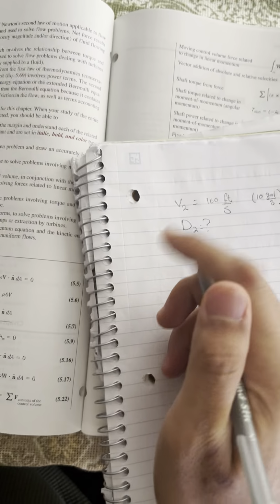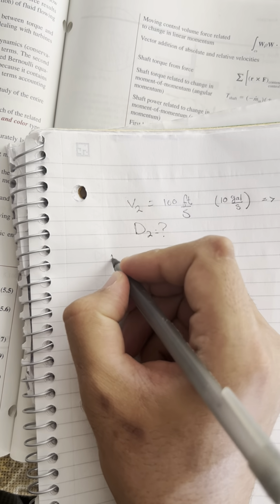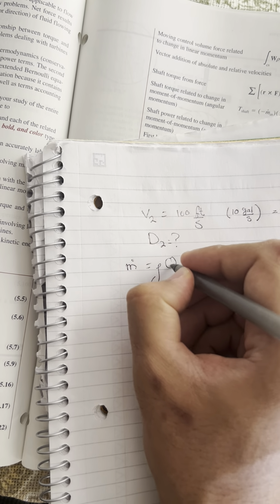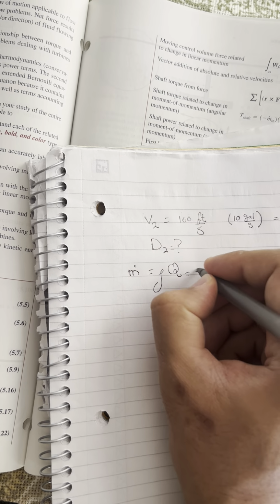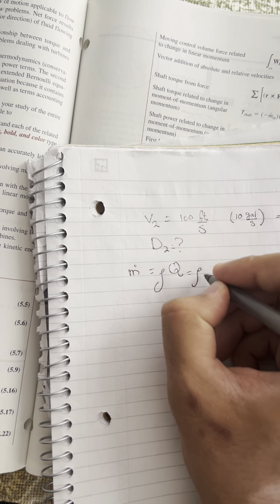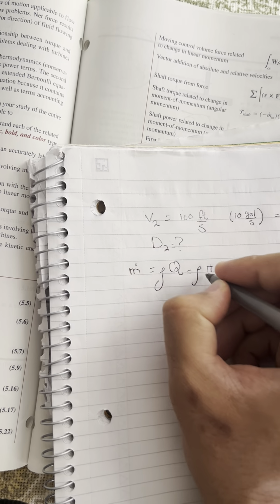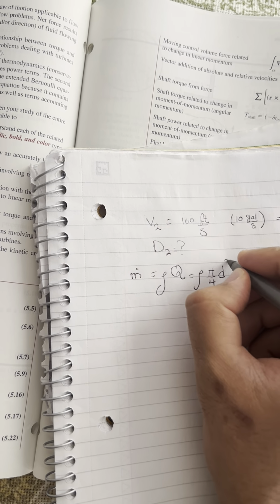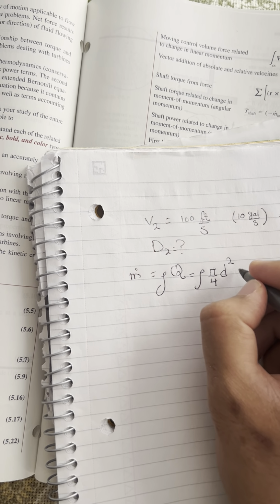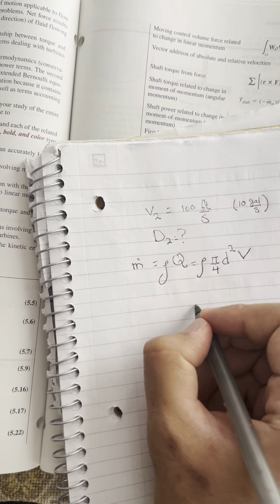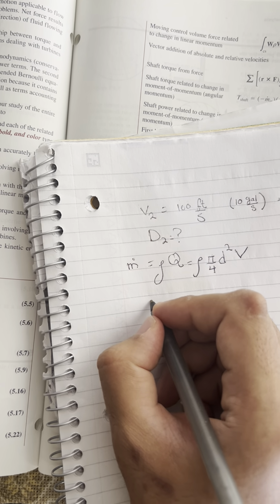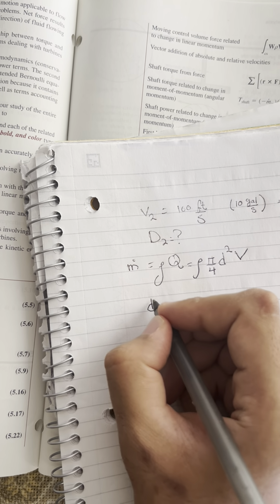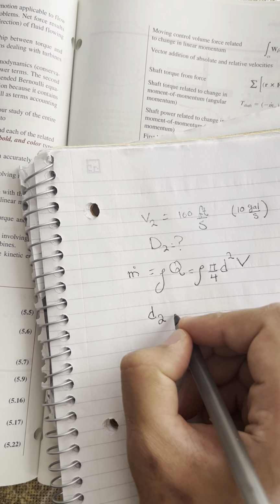To solve that, we know that m dot is equal to rho Q, which is rho times the cross-sectional area, pi over 4 d squared, times the velocity. So we already know the mass flow rate. We're just looking for d2, so I will just keep it as d2 like that.